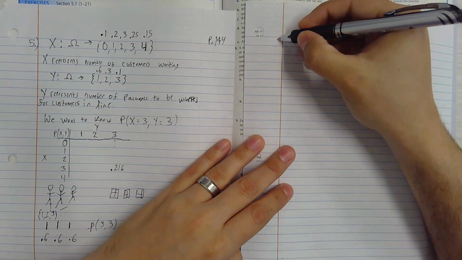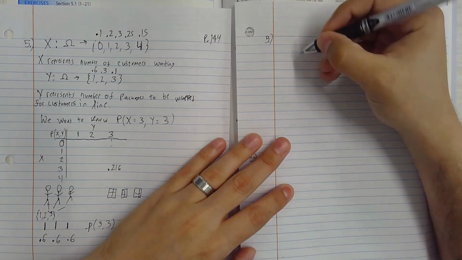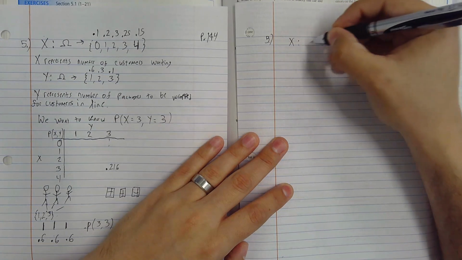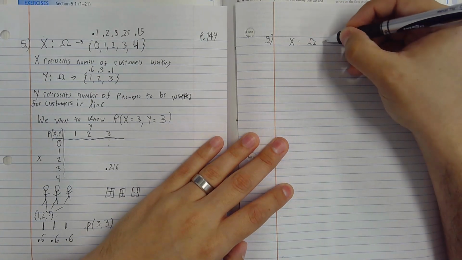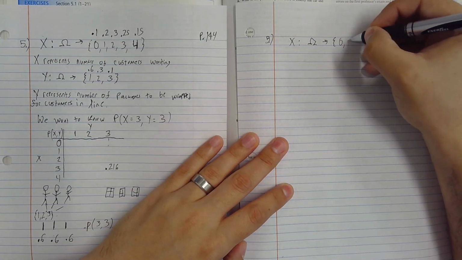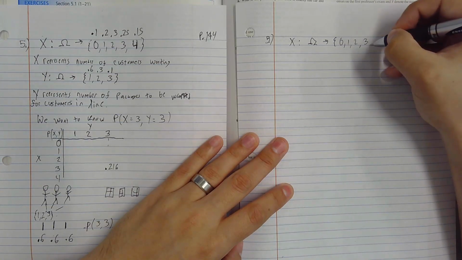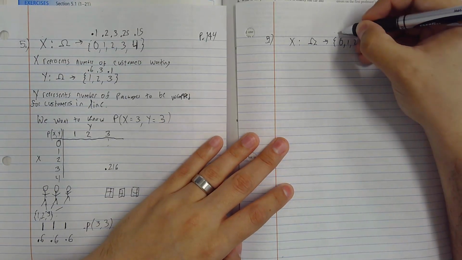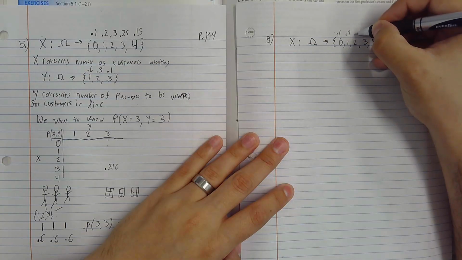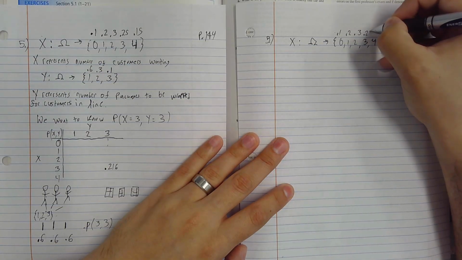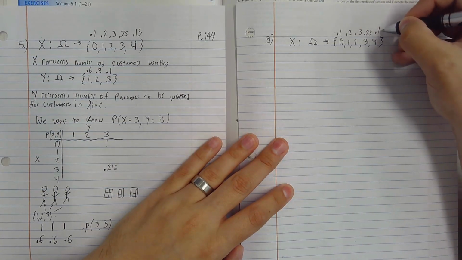So what's happening is we did the X correctly. This is from whatever sample space to 0, 1, 2, 3, 4, and then the probabilities 0.25 and 0.15.